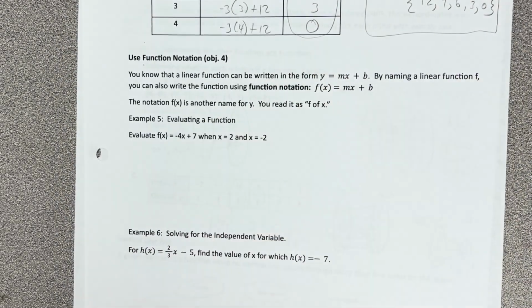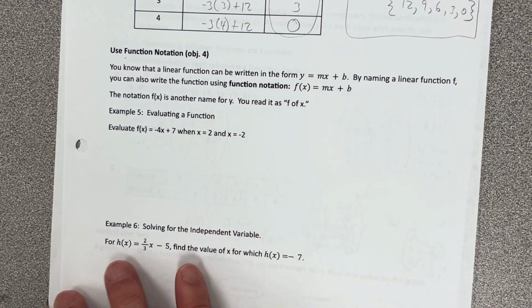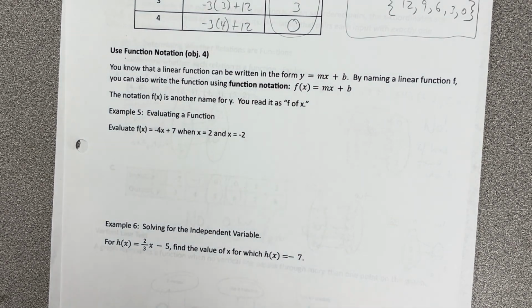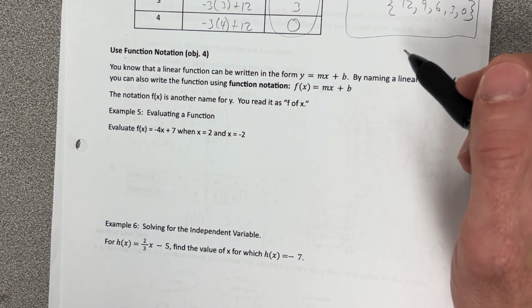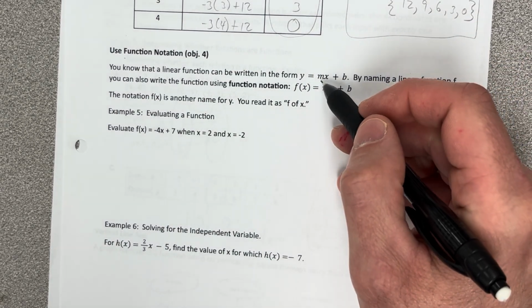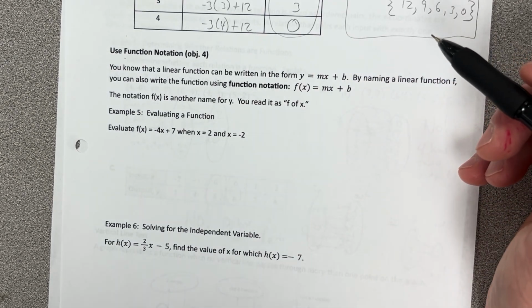All right, the last thing is function notation. And function notation, I used to think was kind of silly when I was your age. I have more respect for it now. So it says, you know that a linear function can be written in the form y equals mx plus b. I don't know if you know that or not, but it can. So if you've got a linear function, it's going to have a slope, it's going to have a y-intercept, normally.